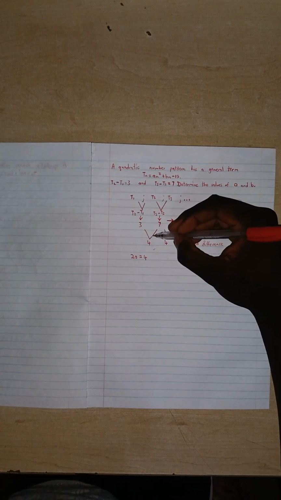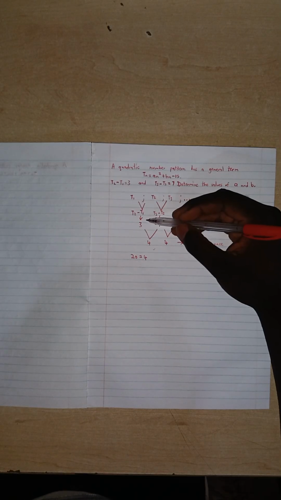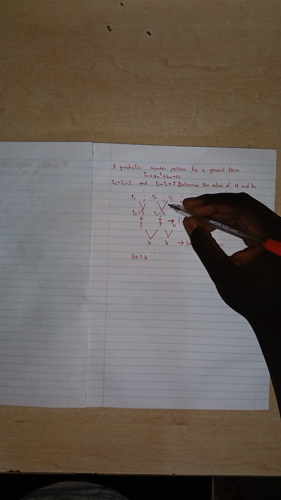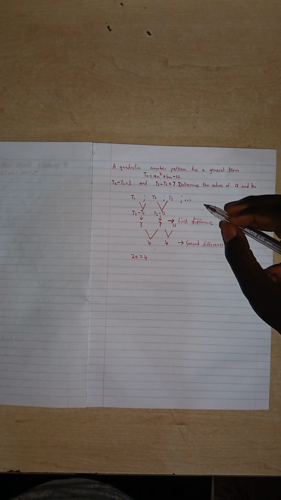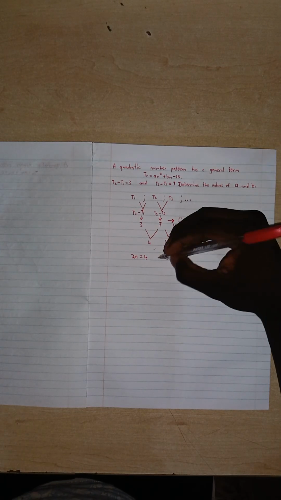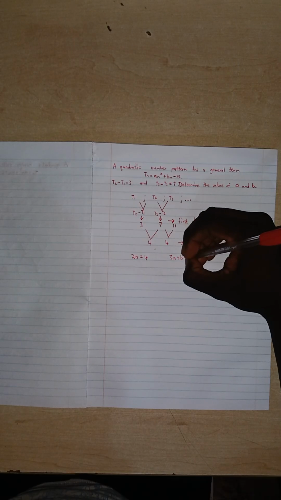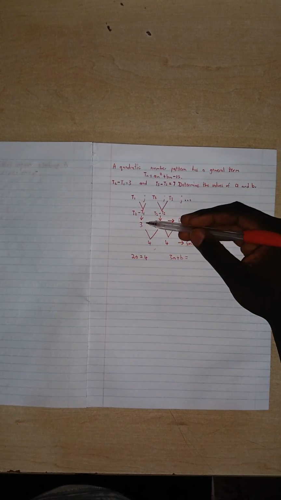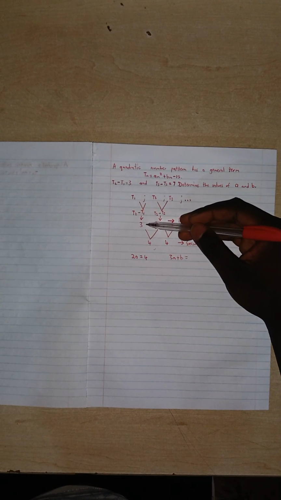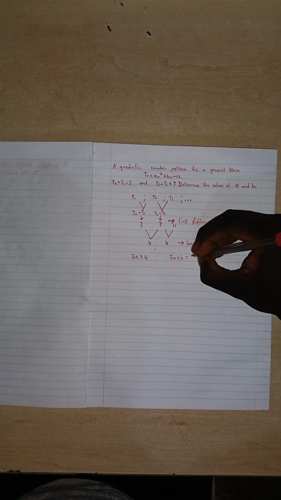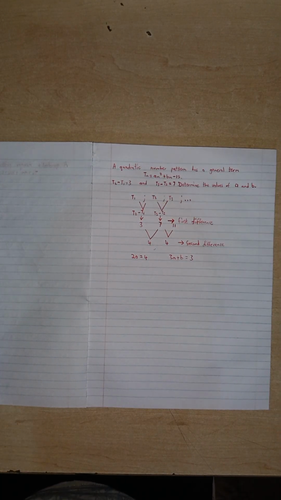And we always equate 3A plus B to the first value of the first difference, which is the linear. So the first value here is 3, which they gave us here.